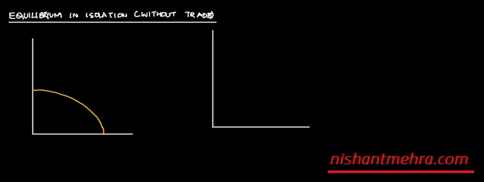So let's say you have the PPF for nation 1, you have the PPF for nation 2, right? You have the indifference curve for nation 1, and the indifference curve for nation 2, right? It should actually touch only at one point.